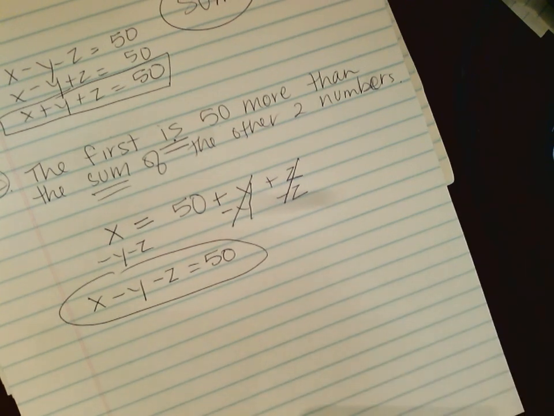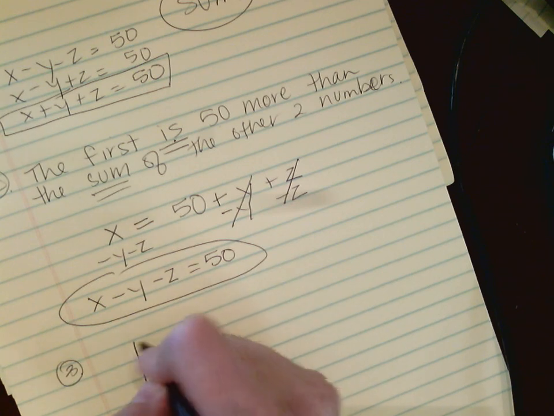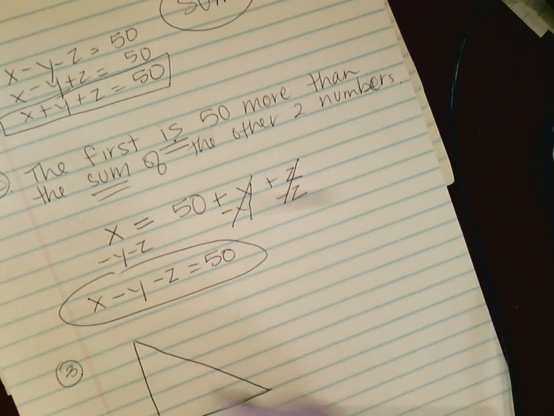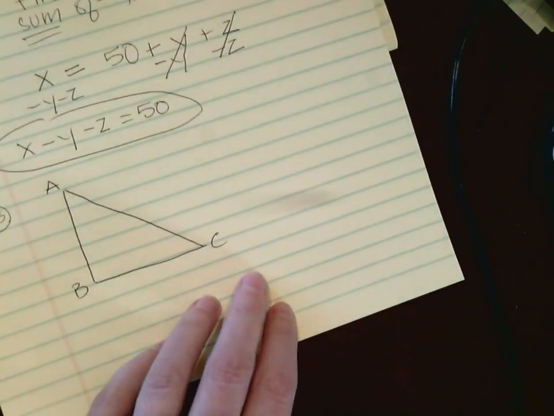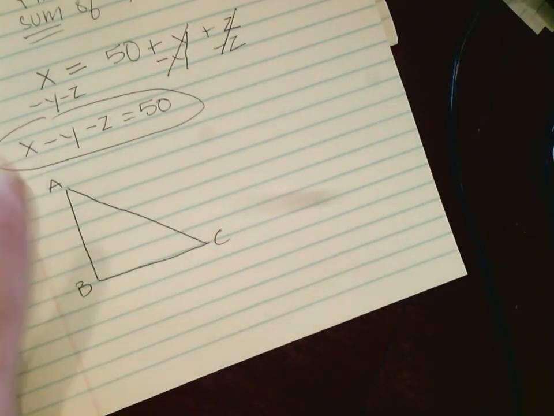Now, number three is a word problem. It says in triangle ABC. So let's draw this out. A, B, C. You can name the angles any way; A, B, and C can go in any spot. The measure of angle B is 41 more than 3 times the measure of angle A. The measure of angle C is 64 more than the measure of angle A.